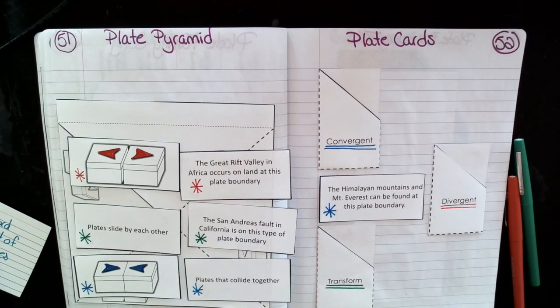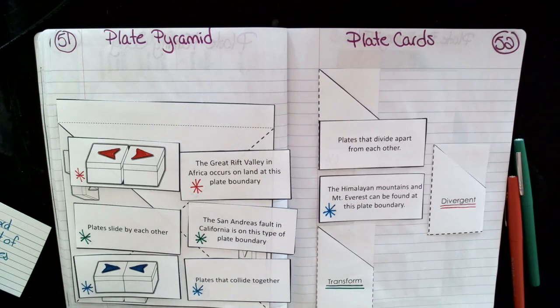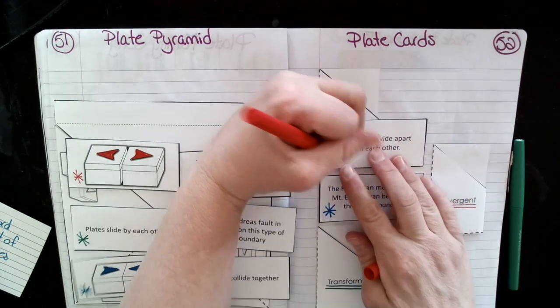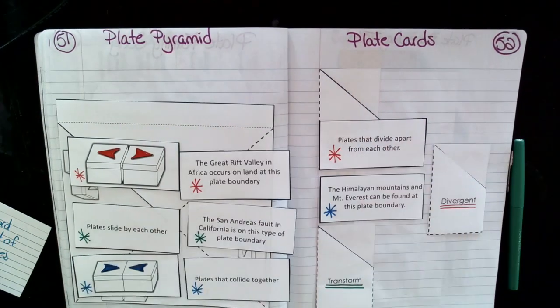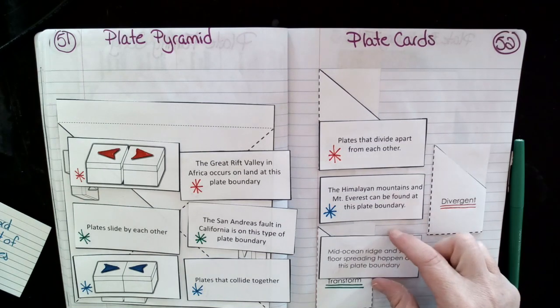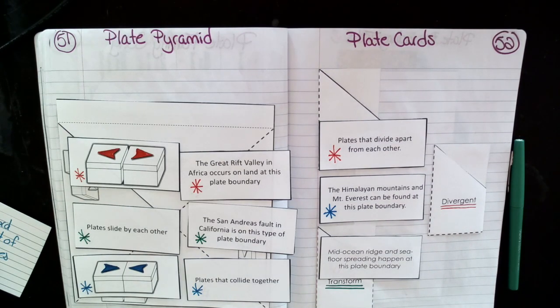Okay. Next up, plates that divide apart. When plates divide, that's coming apart. That is divergent. And I've got one card left. Mid-ocean ridge and seafloor spreading happen at this type of boundary. Mid-ocean ridges, seafloor spreading, that is happening at divergent.